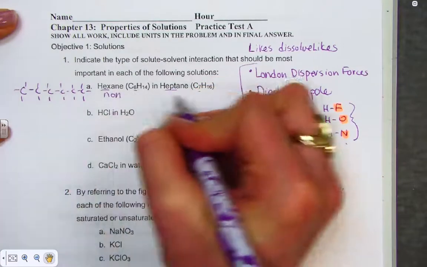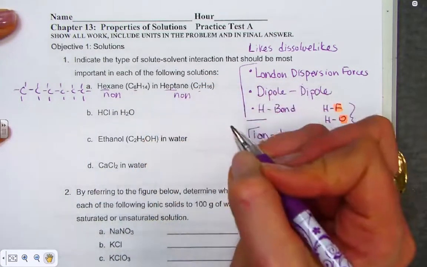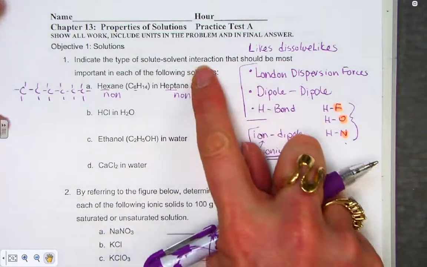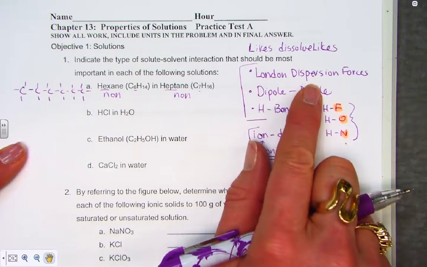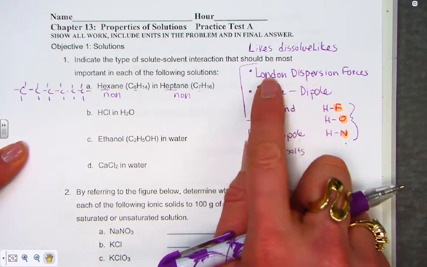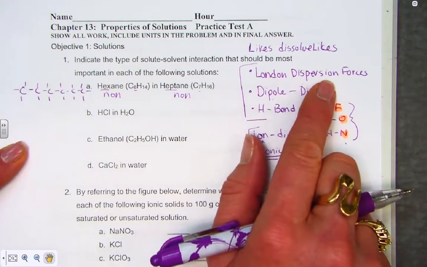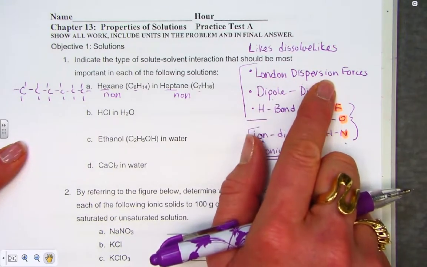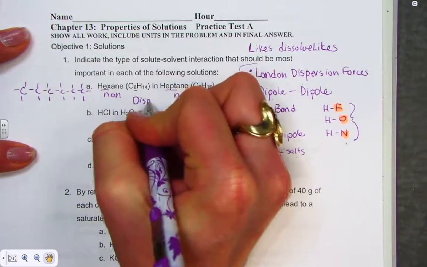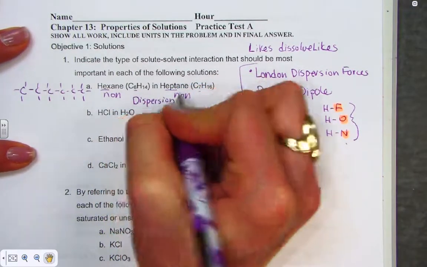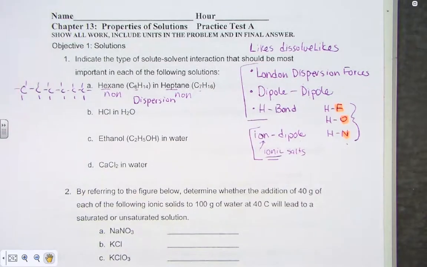We have a nonpolar molecule with a nonpolar molecule. What is the intermolecular attraction that would allow them to form a solution? It's the London dispersion force. Dispersion forces are the only intermolecular attraction between nonpolar molecules. So the answer here is dispersion, or London dispersion.